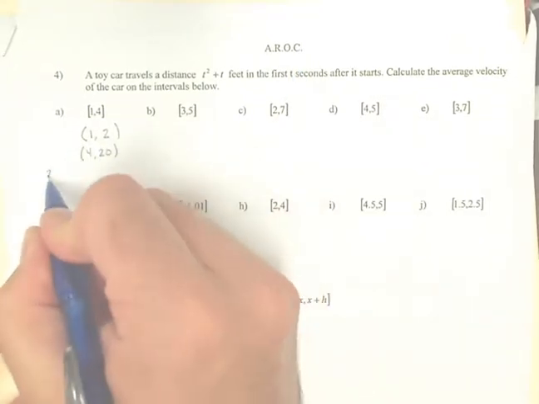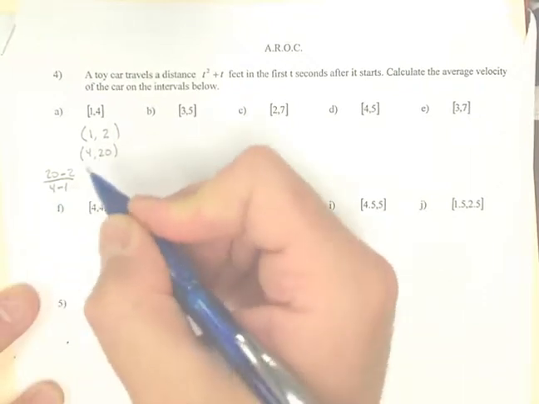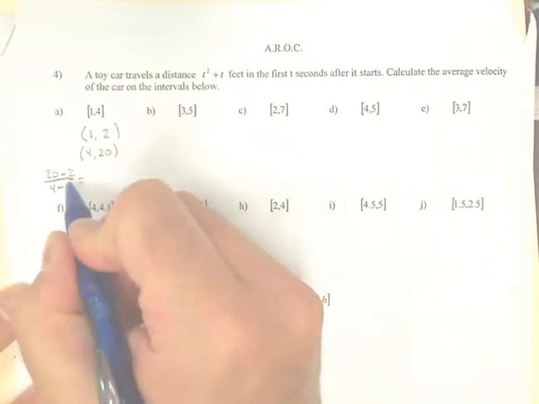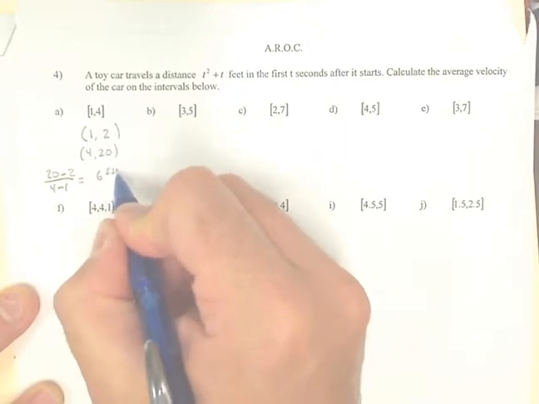these two. So start with the larger one, difference of the y's over difference of the x's, and we're looking at 18 over 3, which is 6 feet per second.